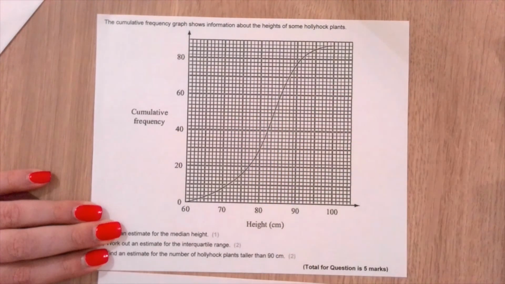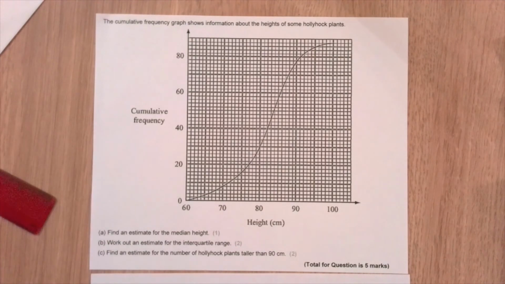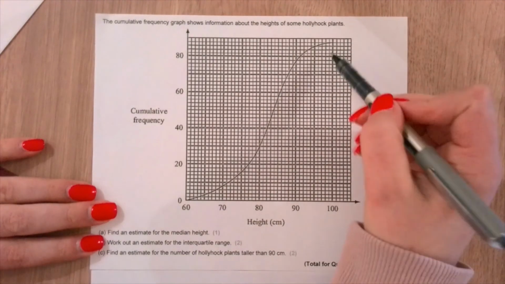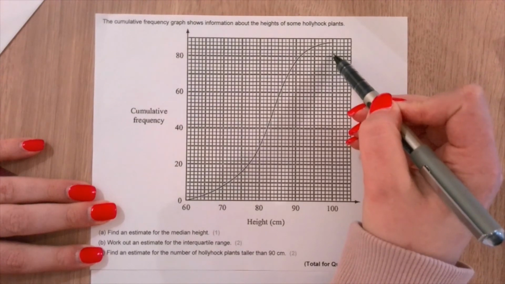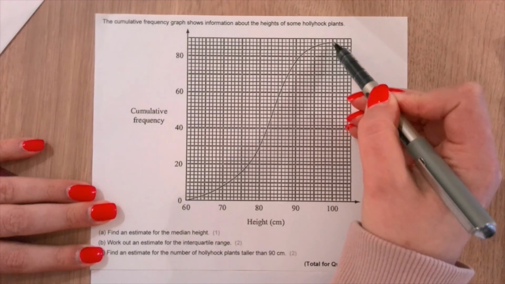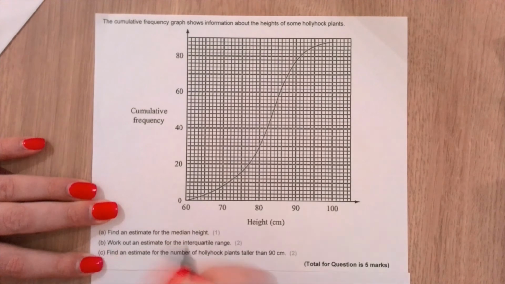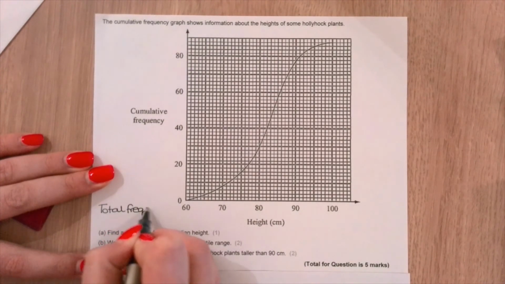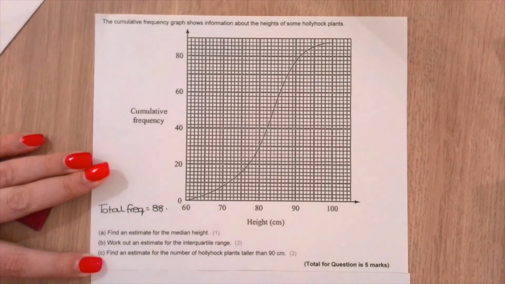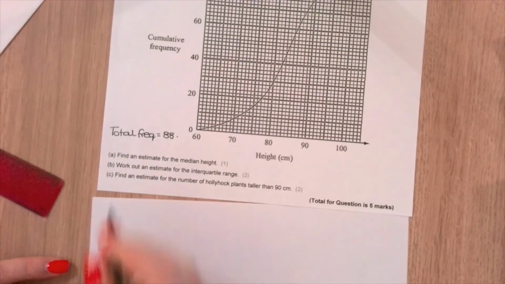So each of these little squares must be 2. To work out the total frequency, that's 80, 82, 84, 86, 88. So I have a total frequency of 88.